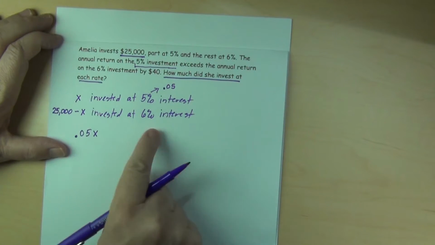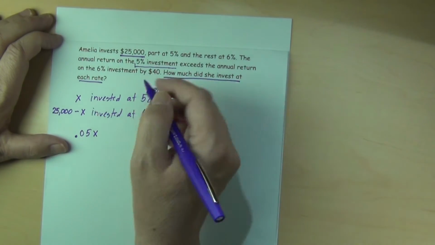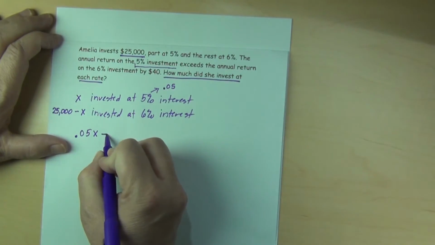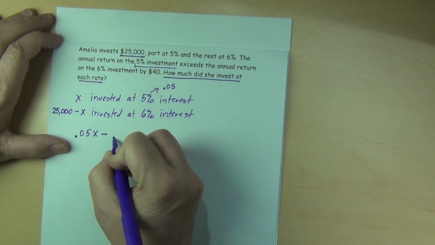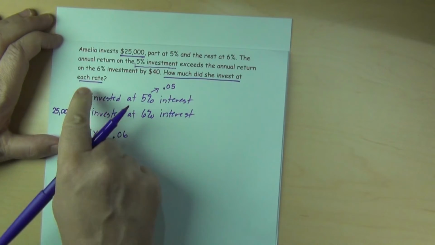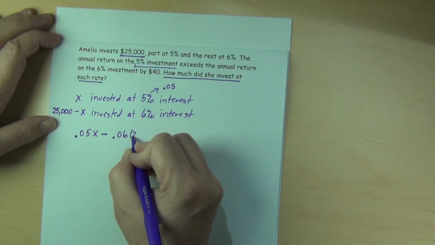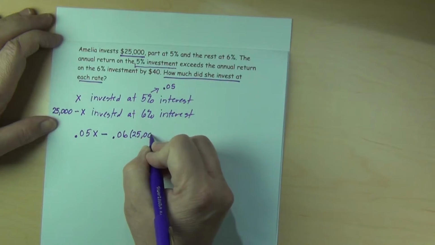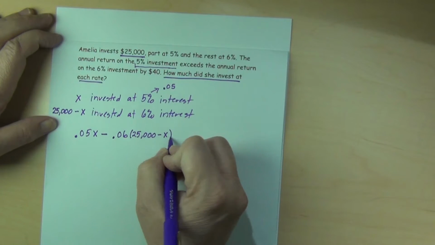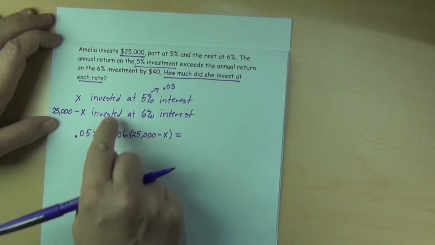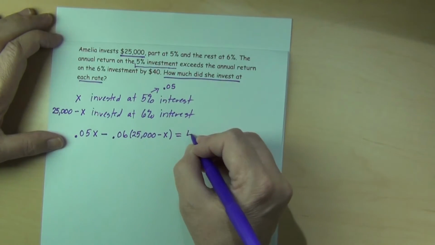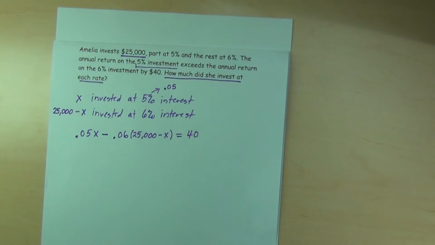If it exceeds the other, it's more. So if I know that they're $40 apart, I want to subtract the other amount, the amount that's invested at 6%, which was 0.06 times (25,000 minus X). And the difference between those is $40. So there's the equation that I'm going to be working with.